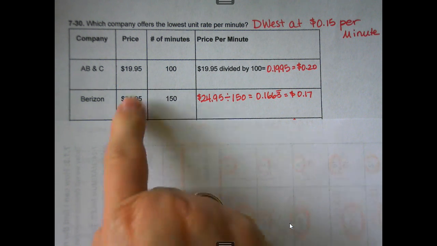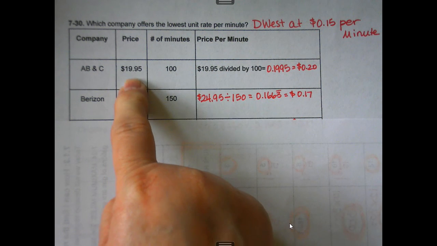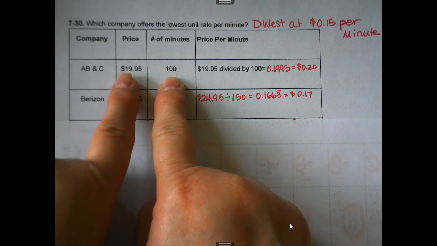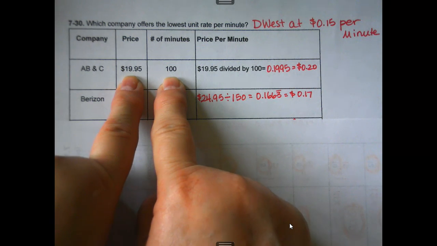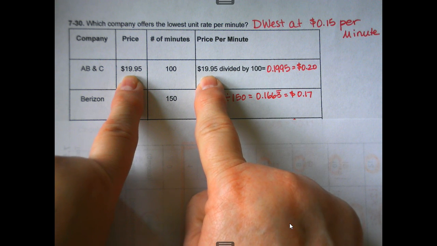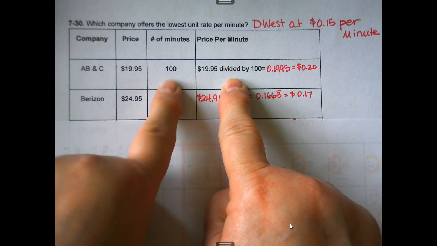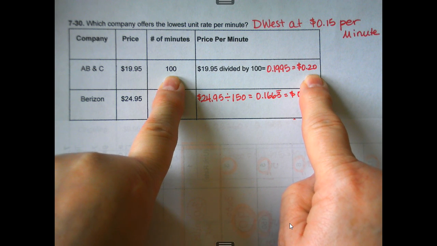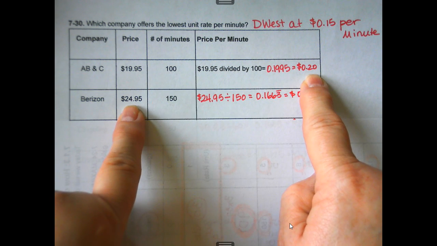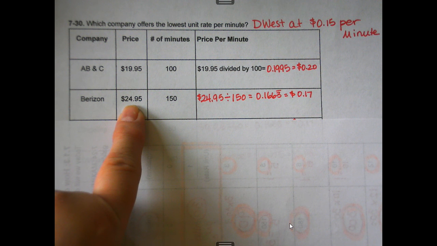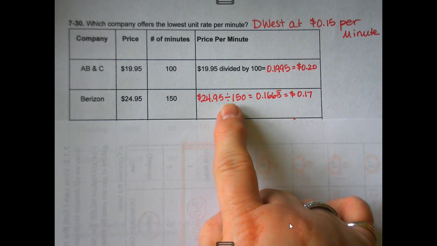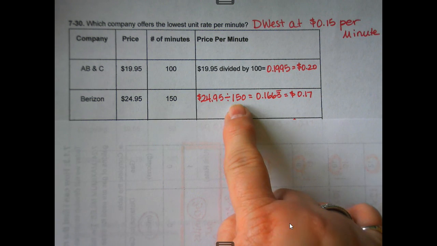But now I'm taking a quantity or a price of something, and I'm dividing it out to how much each of those minutes is going to cost. And if I do $19.95 divided by 100 minutes, I end up getting about 20 cents a minute. Then I would carry out that same strategy and take my $24.95 for Verizon, divide it by my 150 minutes.